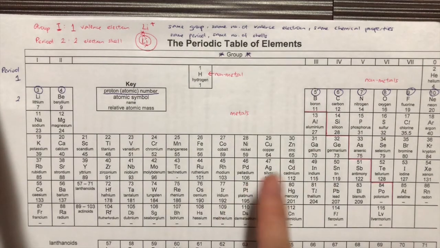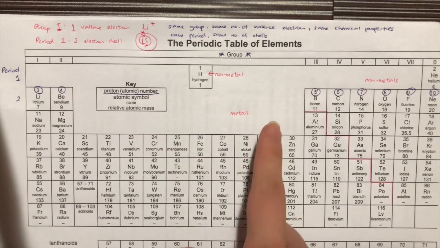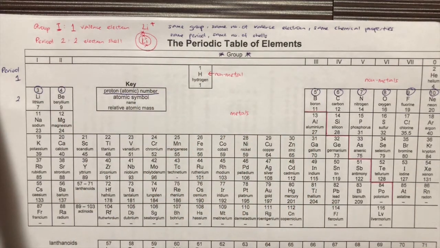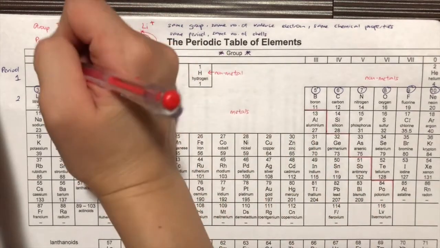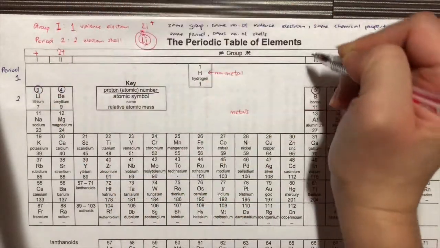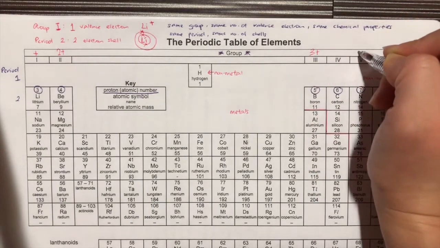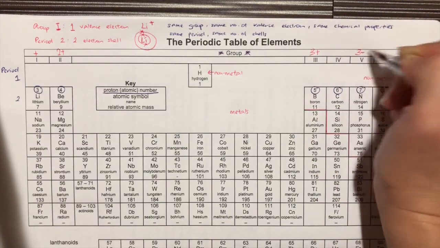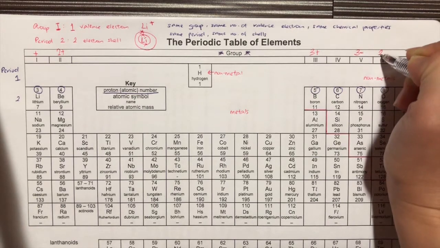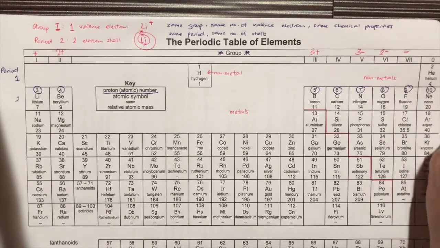So this is what the first part of the chapter on the periodic table requires you to know. Please write this in your periodic table and add in the charges. Everything in group 1 will be plus, everything in group 2 will be 2 plus, everything in group 3 will be 3 plus, and everything in group 5 will gain 3 electrons, so it will have a charge of 3 minus. Group 6, charge of 2 minus, and group 7, charge of minus.